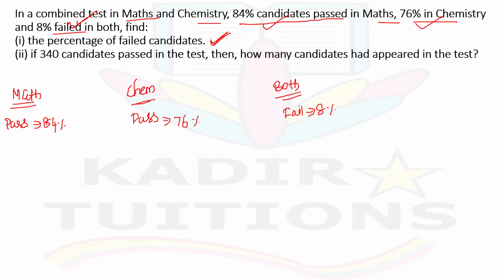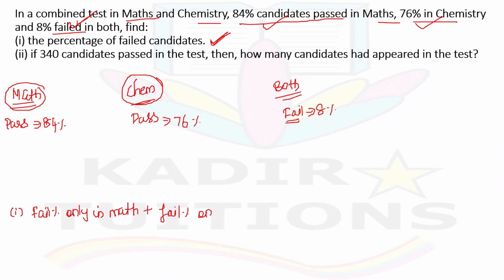For that, first I need to know what percentage failed only in math, what percentage failed only in chemistry, and how many failed in both subjects. So if I add all those things, what is our first question? We are supposed to find the fail percentage only in math, plus the fail percentage only in chemistry, plus both. If we do this, we will get the answer. What is the meaning of both? Fail in both.